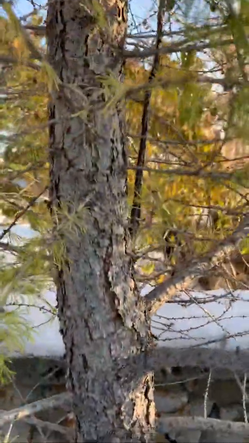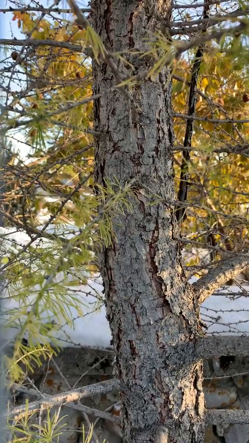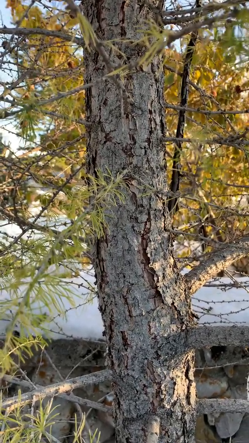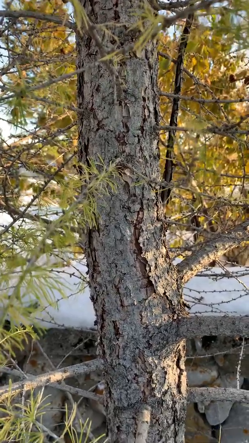Let's have a look at the bark. The bark looks very much like a coniferous, that scaly type of bark, not like a poplar, which is deciduous, which is smooth and white, right? So it's got that type of scaly bark.